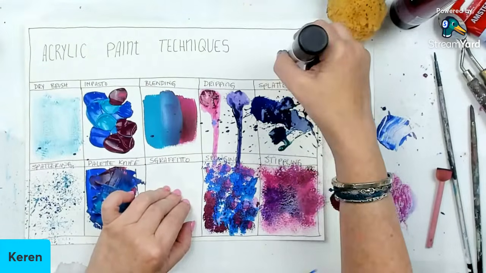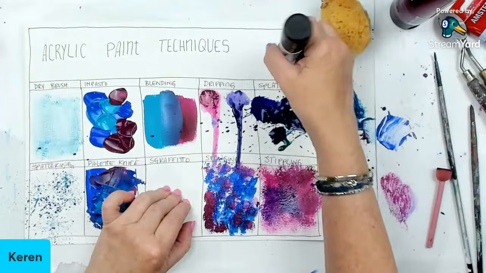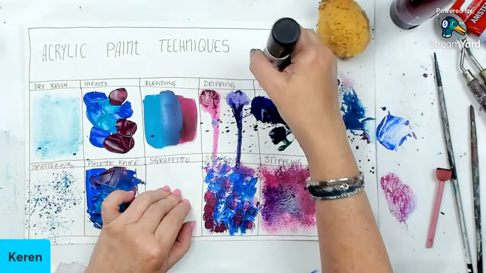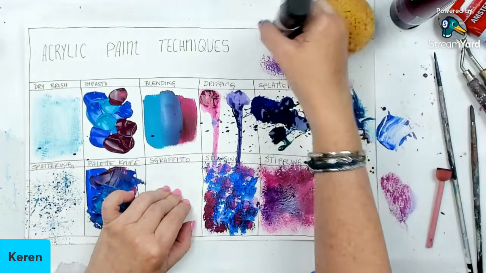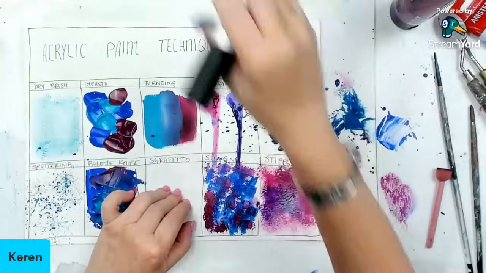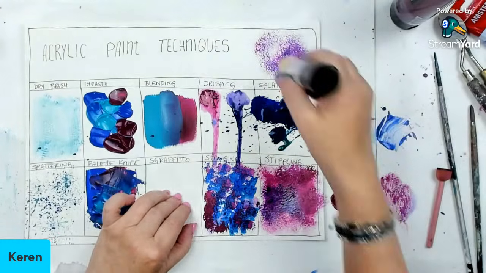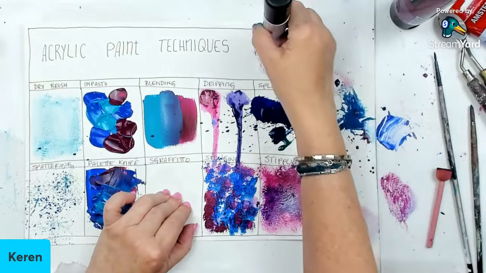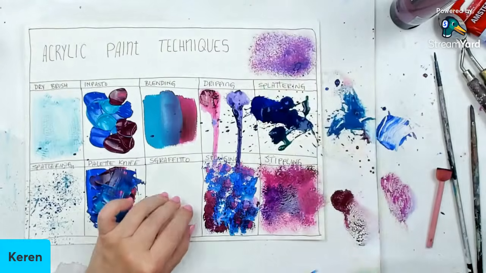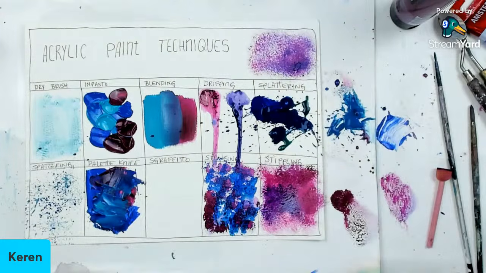Let me just show you up here. I have a little bit of this just because I ran out of space there. But look how pretty this effect looks. The stippling is really, really nice. You can do so much with acrylic paint.